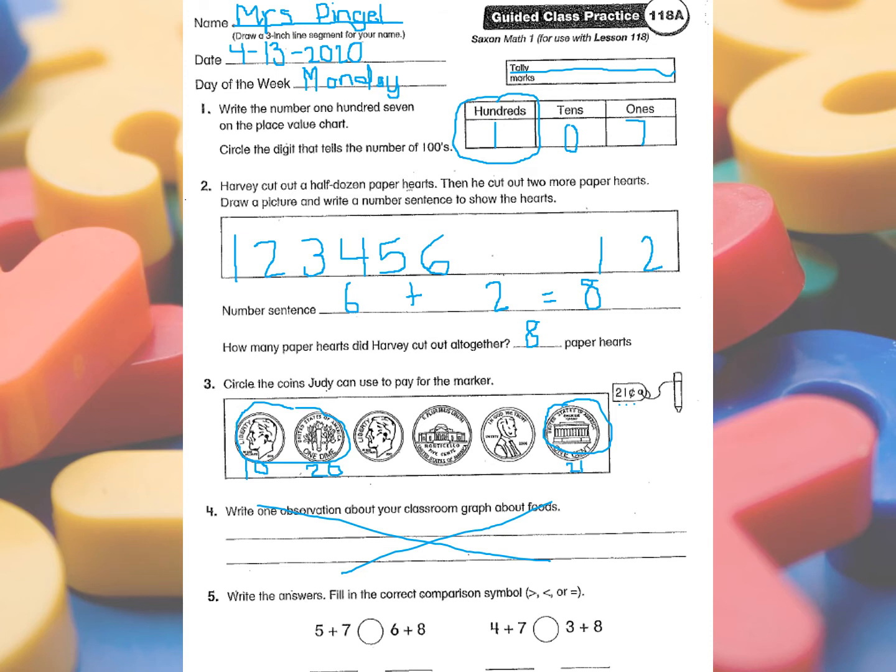And lastly, number 5, write the answers. Fill in the correct comparison symbol. Greater than, less than, or equal to. So we need to do this in 2 steps. First, I need to know my oddball facts. I know you've been practicing them, and really the only way you can remember is memorization. So you just have to say it over and over until your brain remembers it.